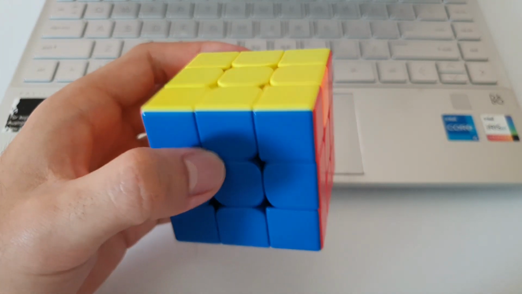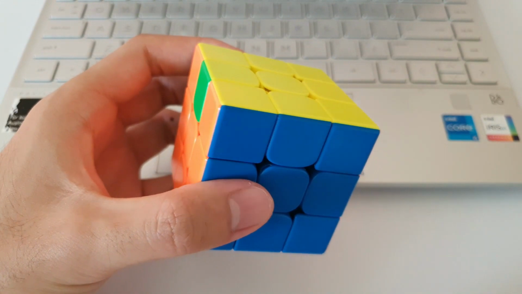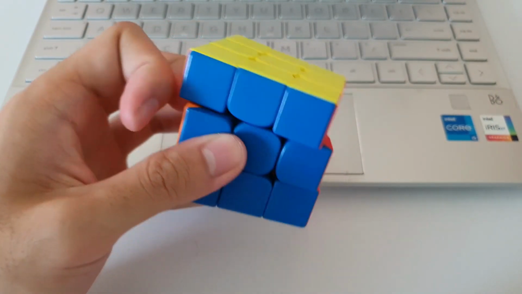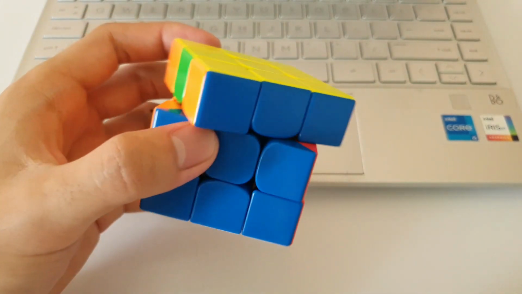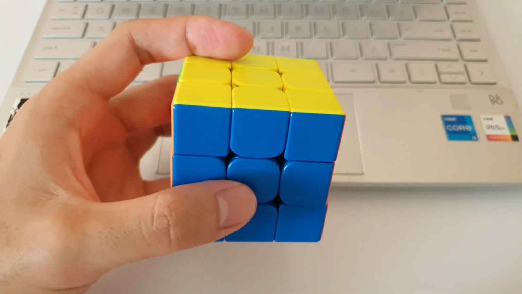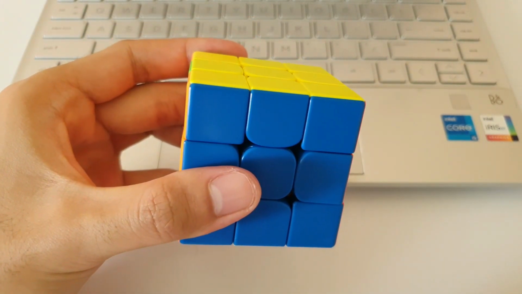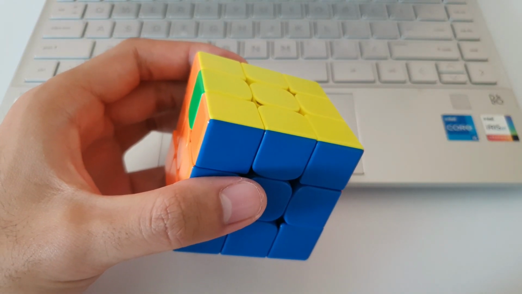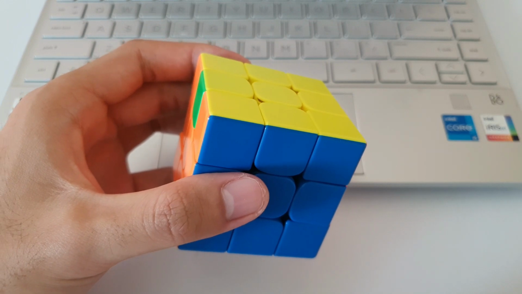Yeah, so that means that if you get to PLO and you get it from this angle, you don't have to AUF and then do the algorithm and then AUF back. You could probably do it straight from this angle. But as I said, I don't actually know these algorithms, I just wanted to mention it in case you're interested. And I'll link them in the description so you guys can try them out yourselves.